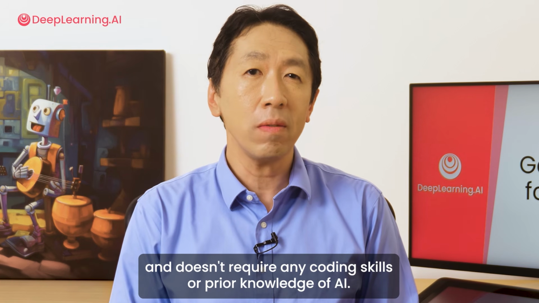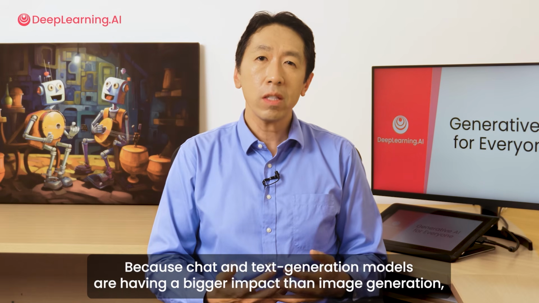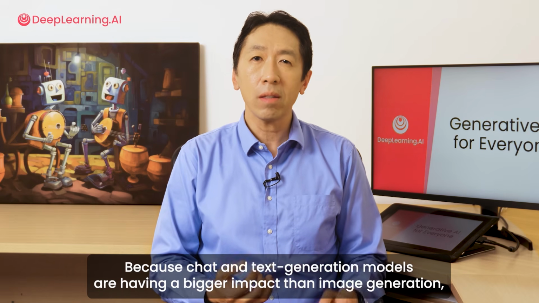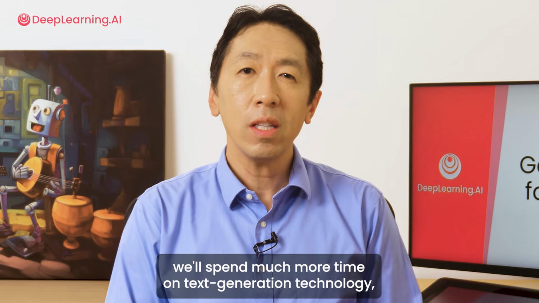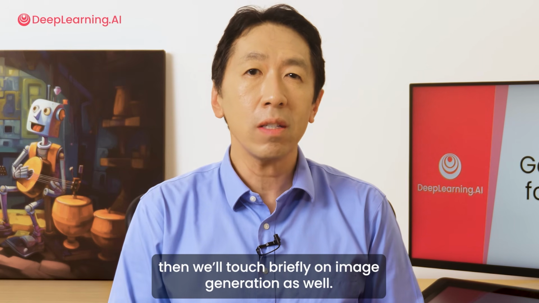This course is designed to be accessible to a non-technical audience and doesn't require any coding skills or prior knowledge of AI. Because chat and text generation models are having a bigger impact than image generation, we'll spend much more time on text generation technology, but touch briefly on image generation as well.